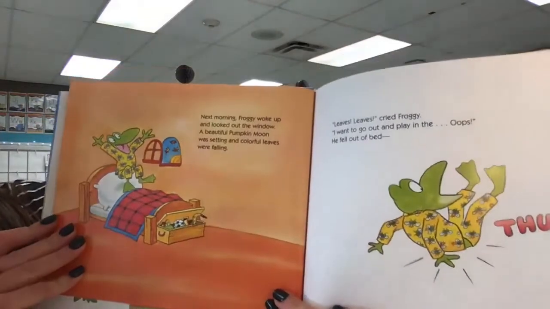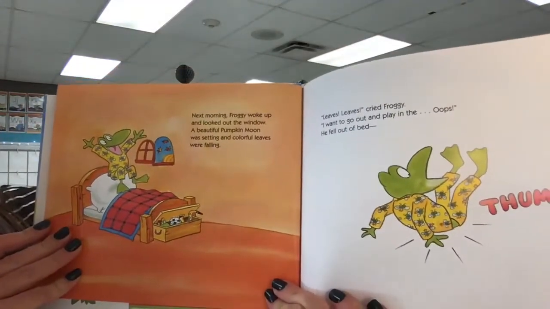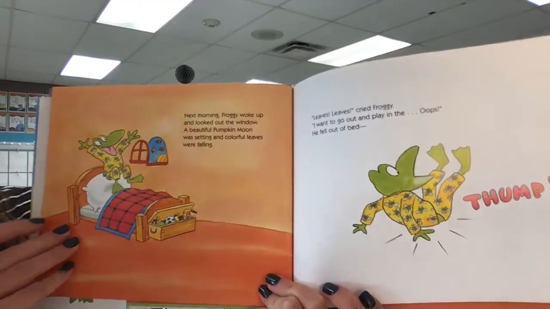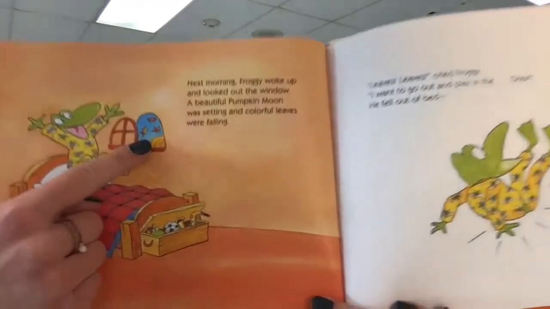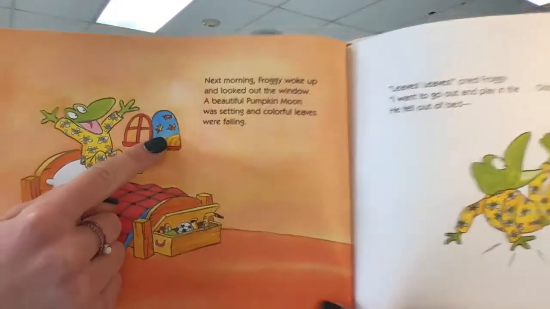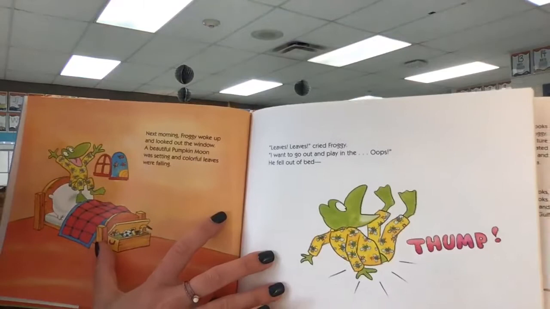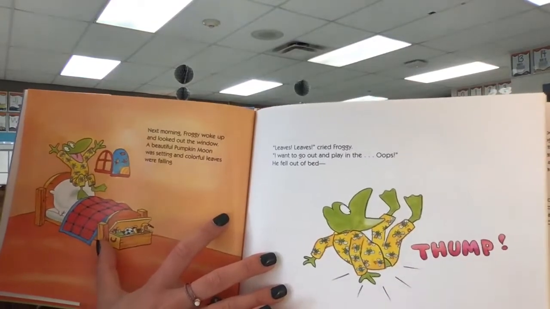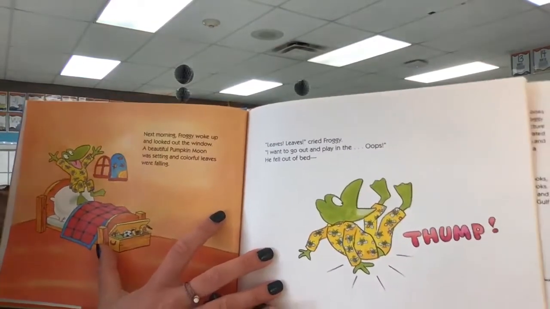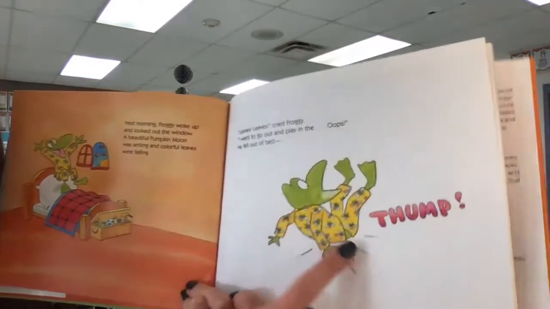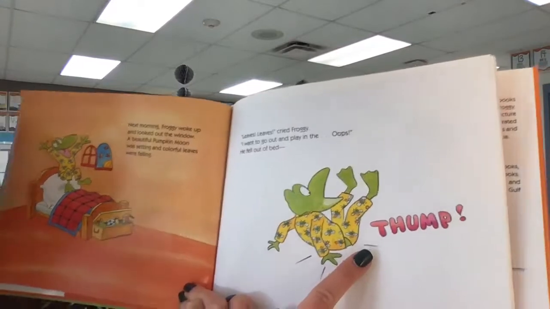Next morning, Froggy woke up and looked out the window. A beautiful pumpkin moon was setting and colorful leaves were falling. You can see that looking closely at that window. "Leaves! Leaves!" cried Froggy. "I want to go out and play in the..." Oops! He fell out of bed. Thump! There's that onomatopoeia word. It's a sound word.